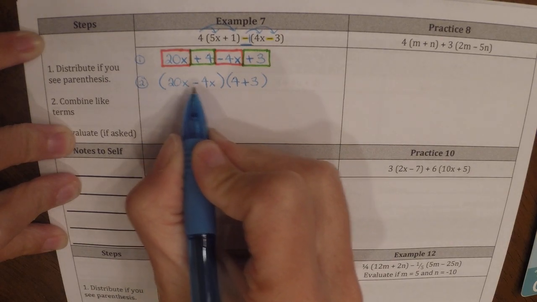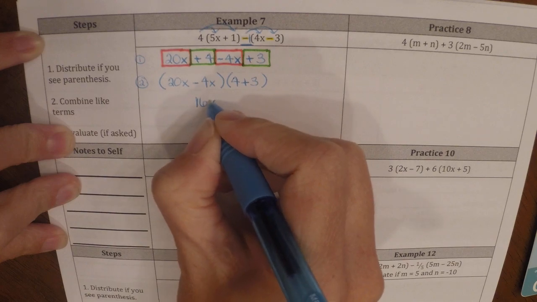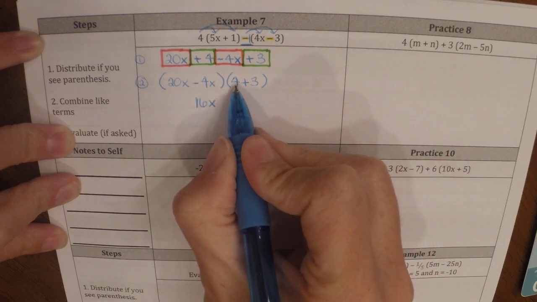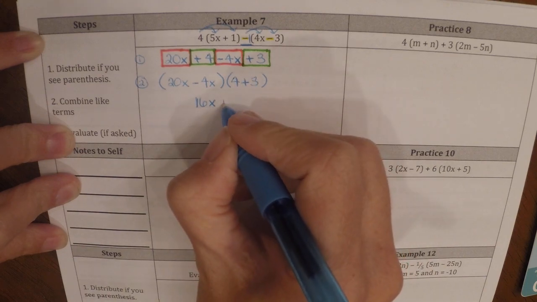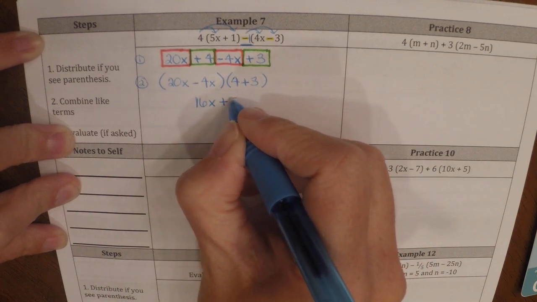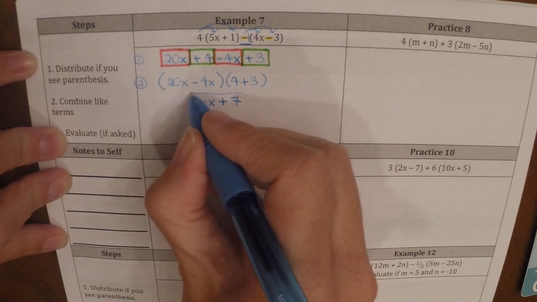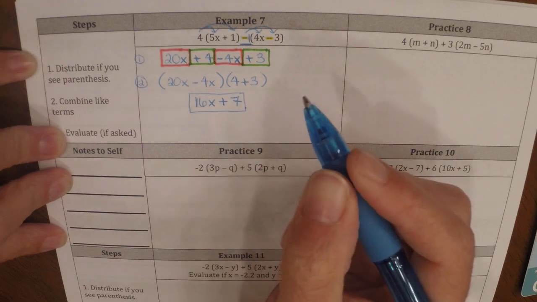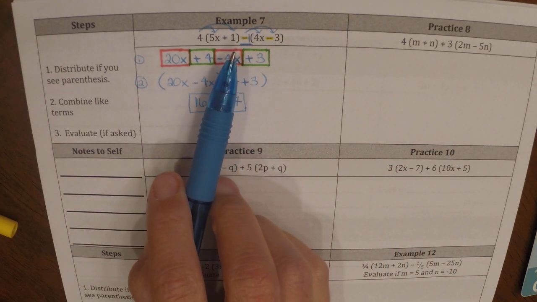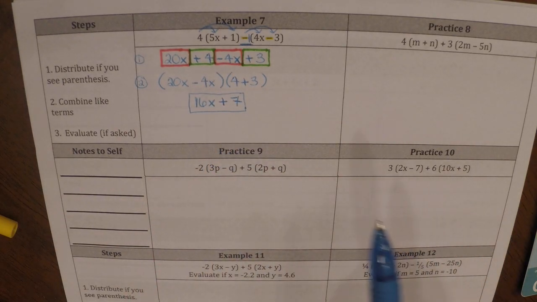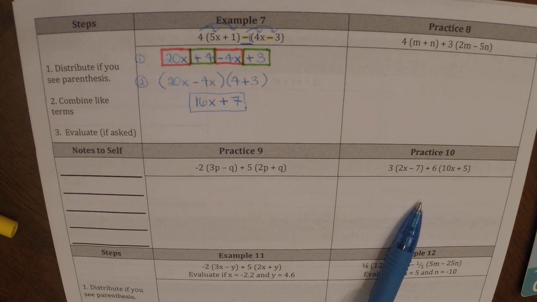So 20x minus 4x would be 16x, and 4 plus 3 comes out to 7, and it's a positive 7, so I would put plus 7. And then this would be my answer because, again, on these types of problems, it has not asked me to evaluate. All right, good. So I've left 8, 9, and 10 for you guys to do.